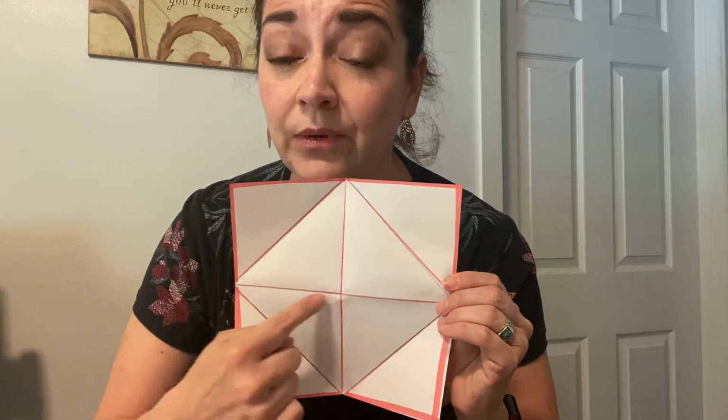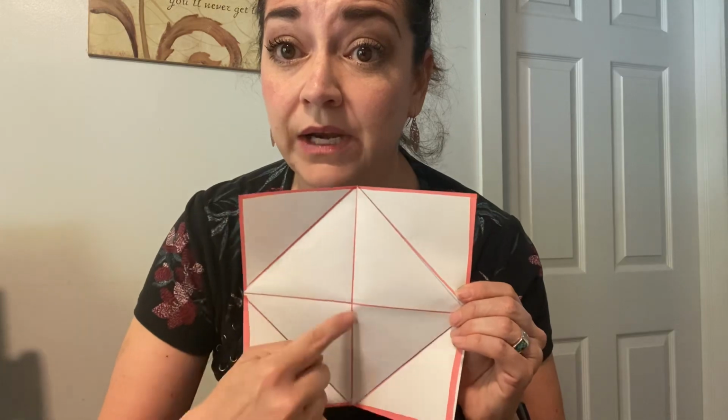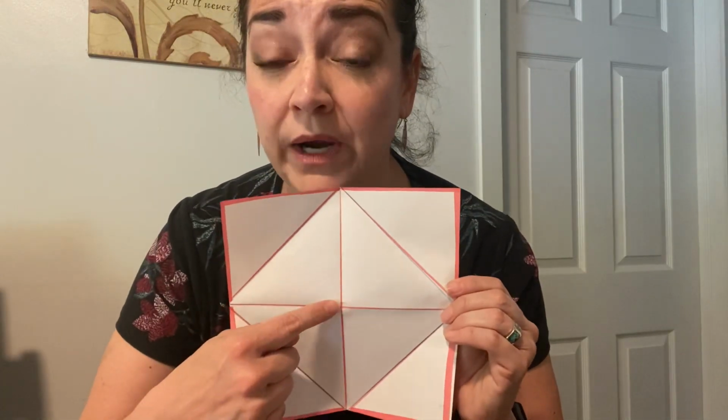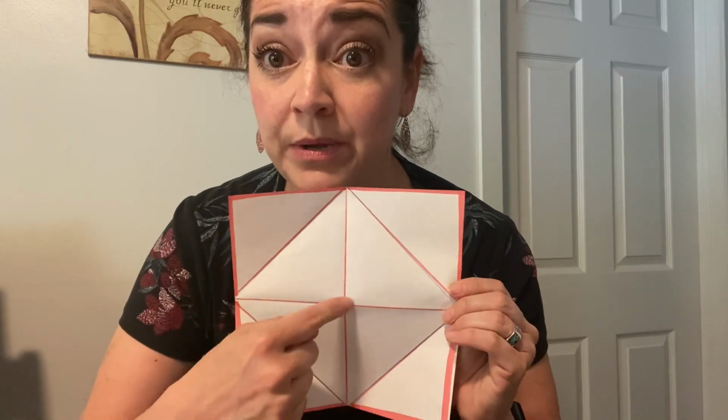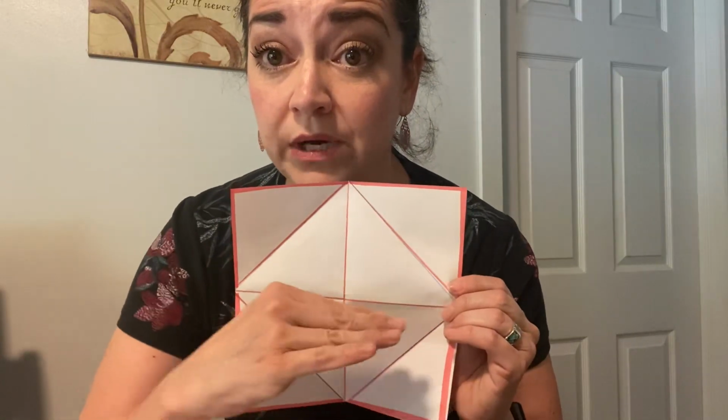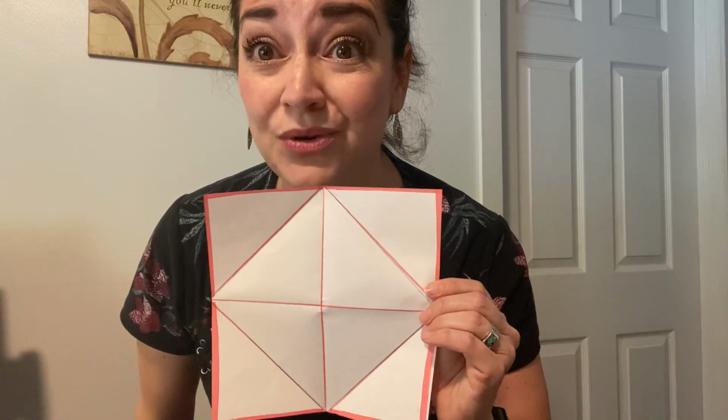So this triangle that I created is called a right triangle because it has a right angle in it. Perfectly up, perfectly across, nice and straight. 90 degrees.